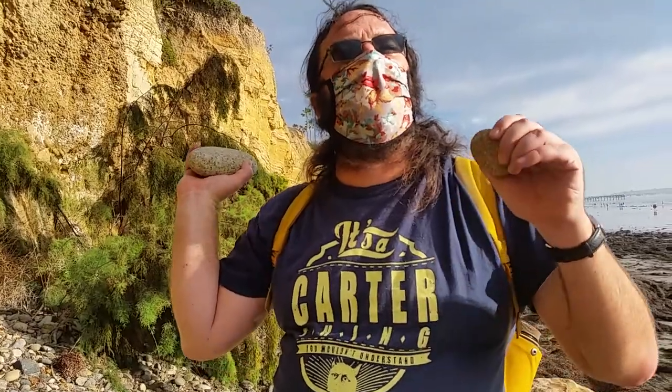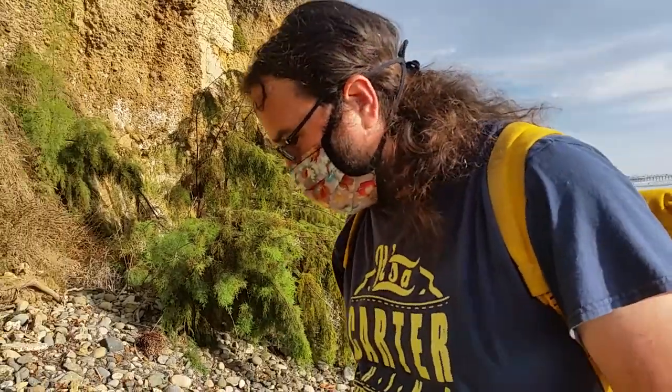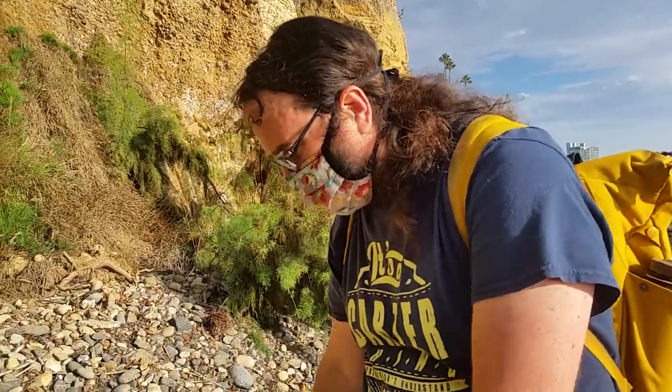So you start to get windows into not only what the local area looked like, but what the region might have looked like by comparing different things within your sedimentary rock. Different inclusions. Cool. All right, over.